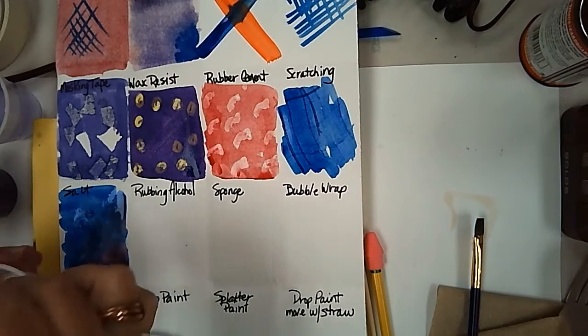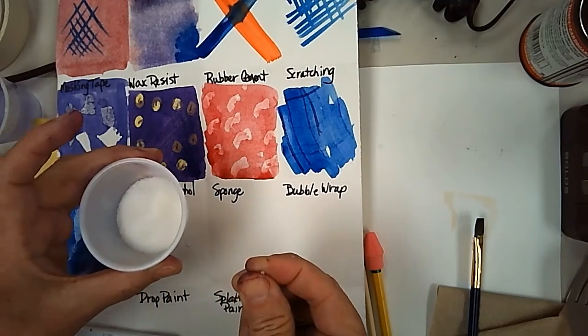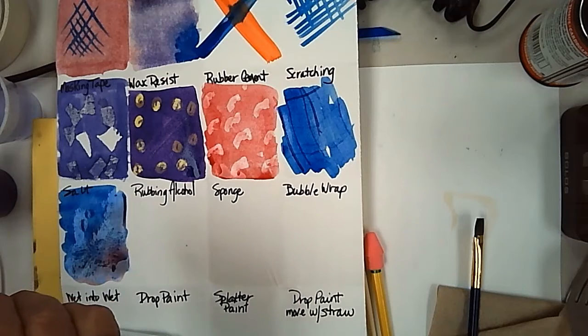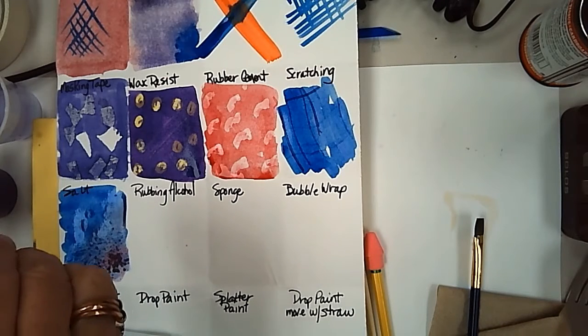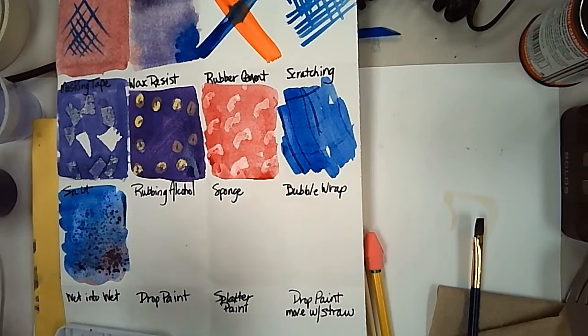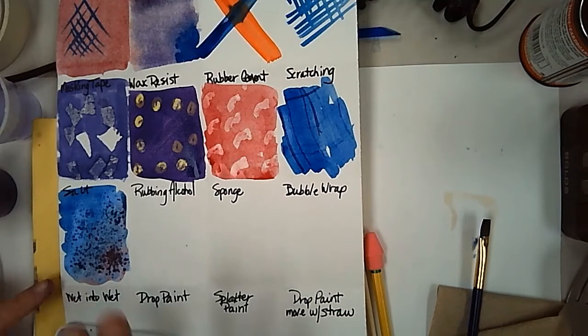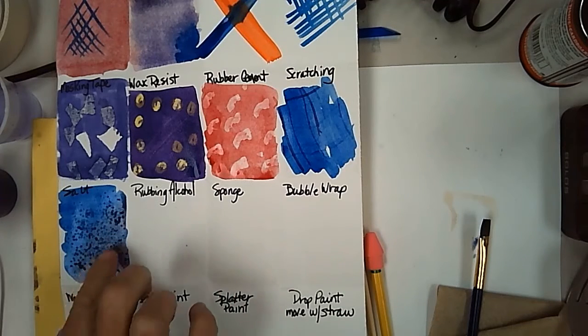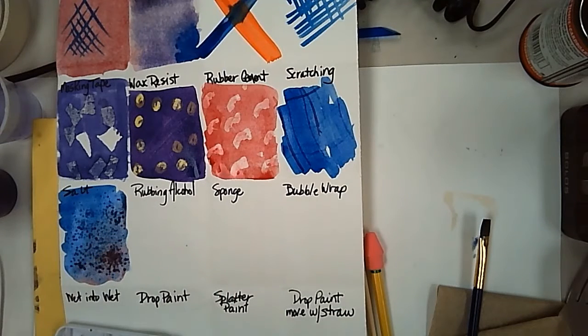And then you're going to pinch a little bit of salt. I have it in a little container here. And you're going to sprinkle it on top of that really wet paint. And then when it dries, you will brush the salt off and it will look just like that when it dries, like the salt is actually still there.